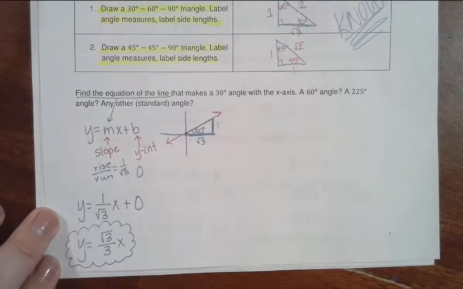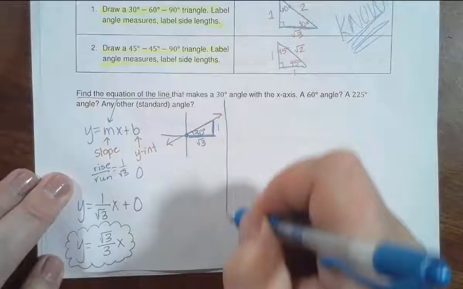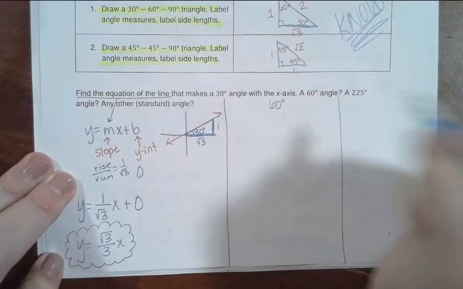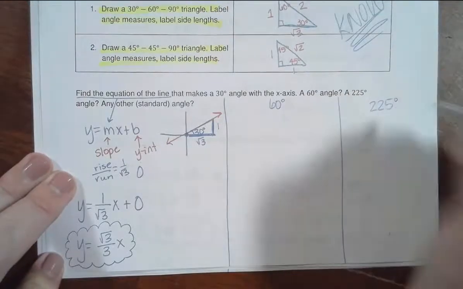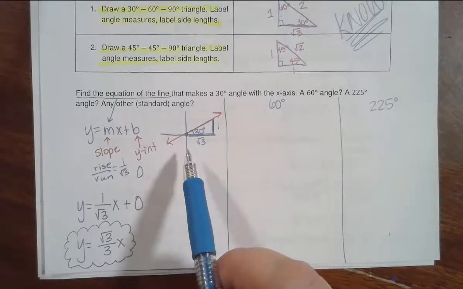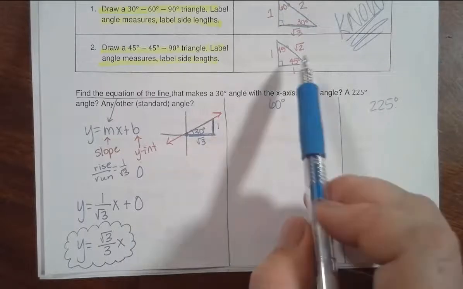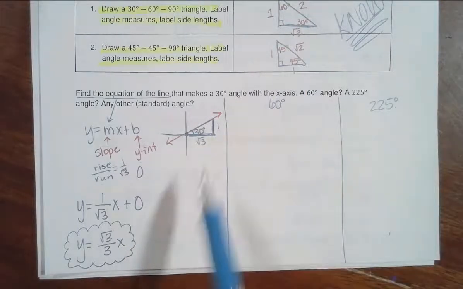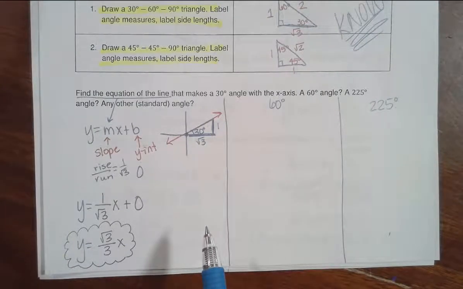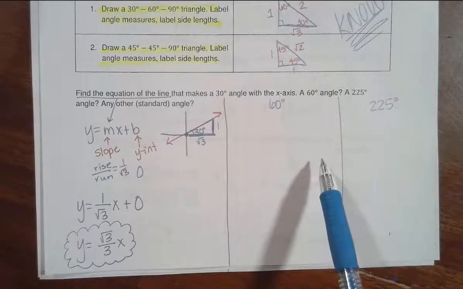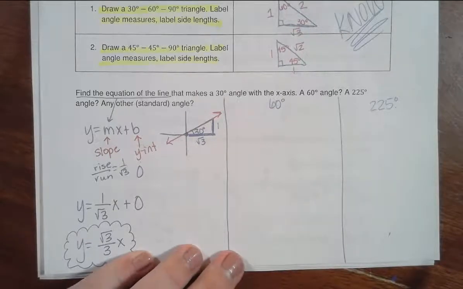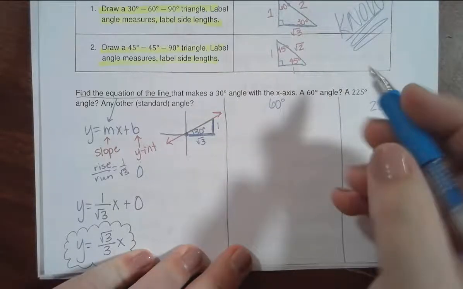I would like you to do the same thing, but I want you to do it with a 60-degree angle and a 225-degree angle. So draw where that angle shows up, and then we can use its reference triangle to figure out the slope of that line. So go ahead and pause the video and see if you can find at least one of these. Hopefully you can do both of them, but if not, go ahead and unpause the video and we'll work through it. Okay. All right, so for a 60-degree angle, that's very similar to the 30.